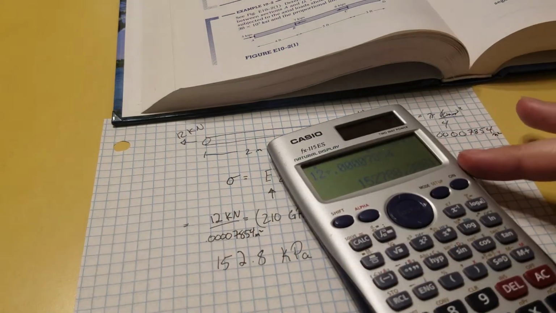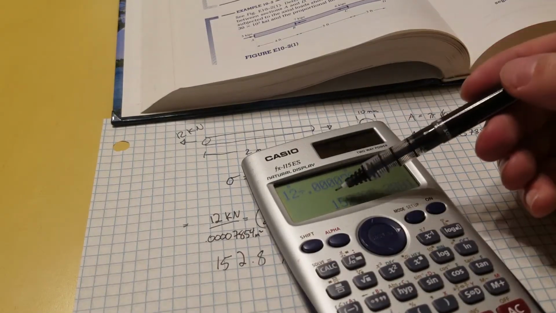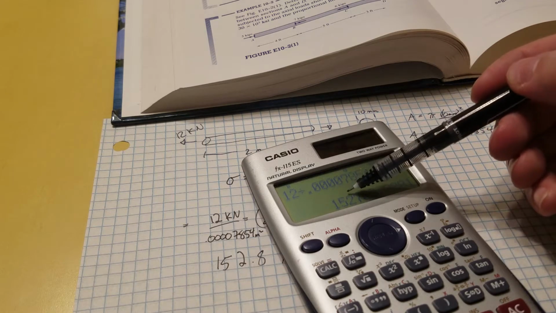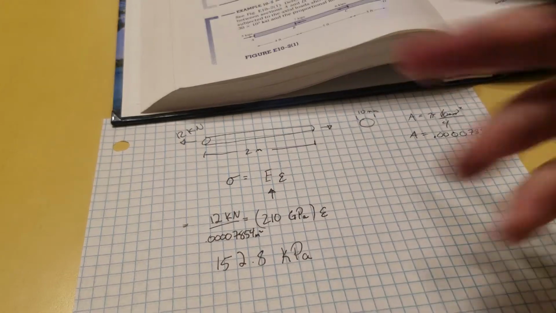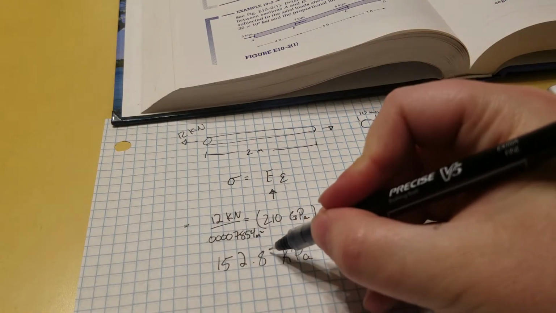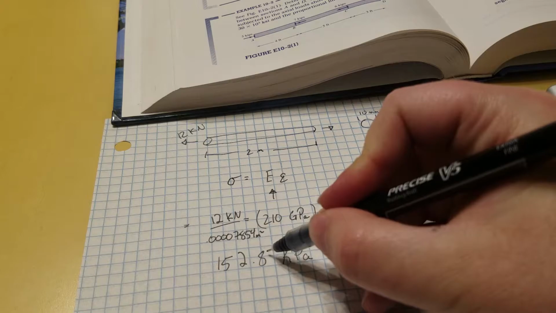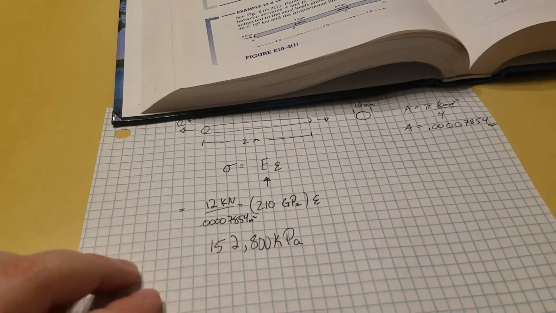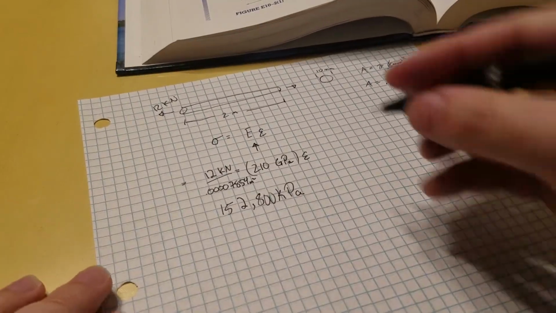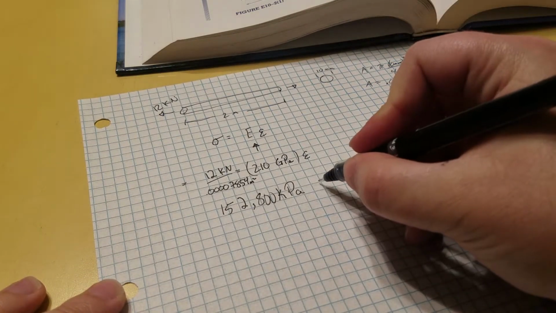A whole factor of 1,000 off. I'm at 1,502,788 kilopascal. Sorry. Jeez. I was just saying how you have to be careful of your units, and I messed one up.